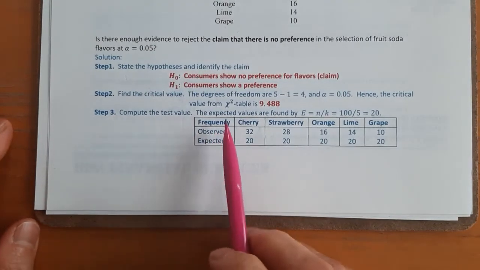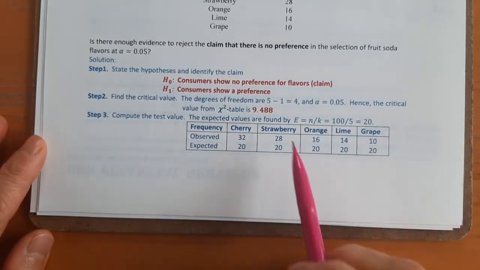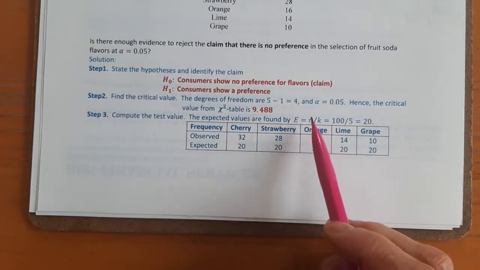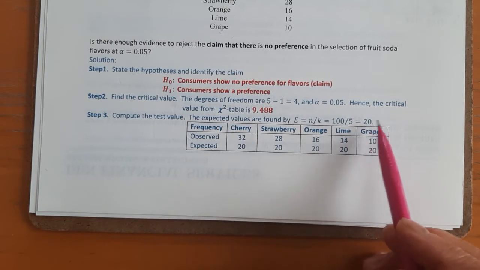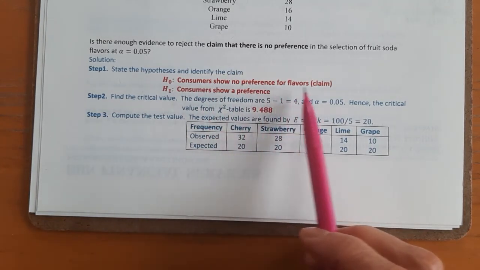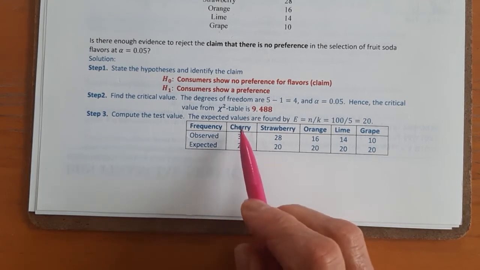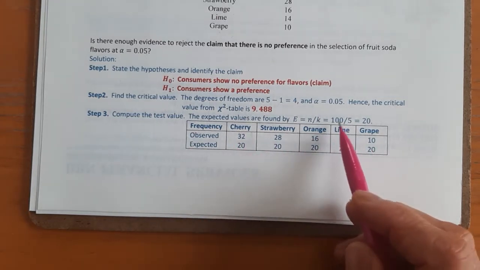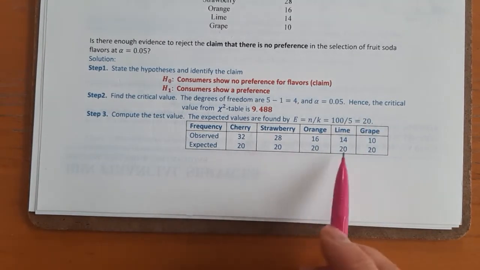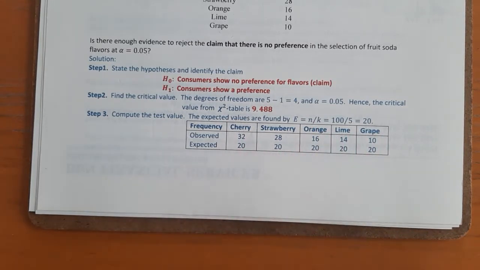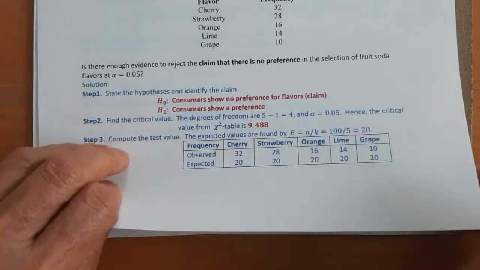So first of all, we create this table. Compute the test value. The expected values are found to be what? The expected values are equal. So E is n, the total, 100 divided by 5, is 20. Since H0 says no preference for flavors, there are 20 people who like cherry, 20 people who like strawberry, and each category has 20 people. So 100 divided by 5 categories. So the expected value should be 20. The observed value is given. Expected value is n over k. K is how many categories? 5 categories. So expected value is 20.